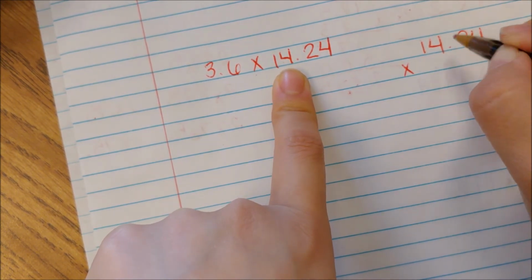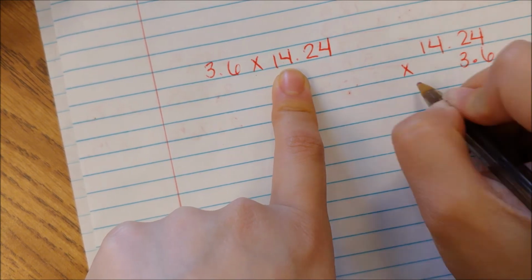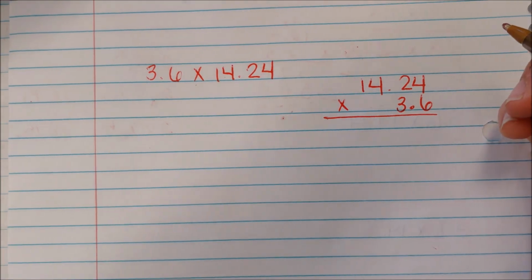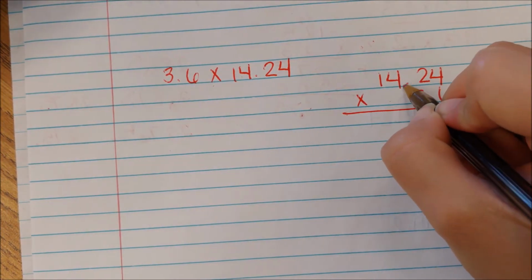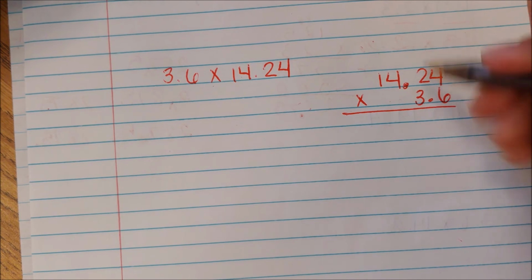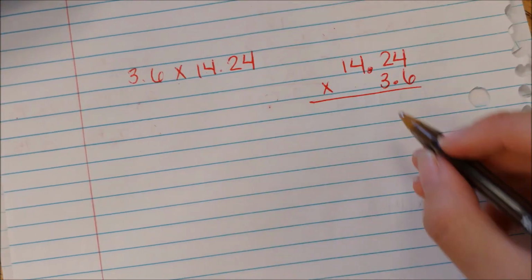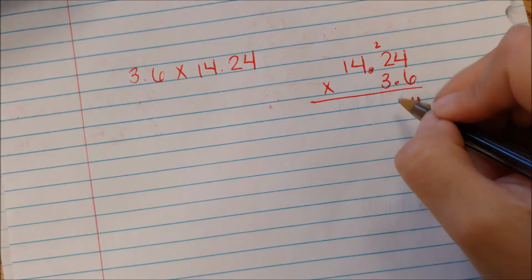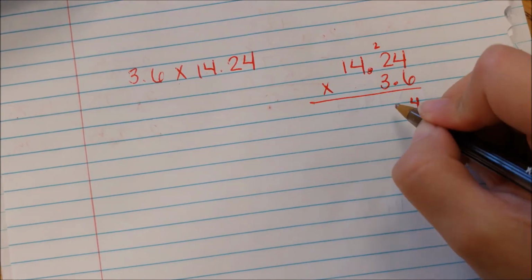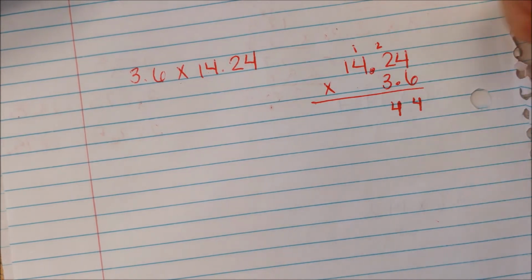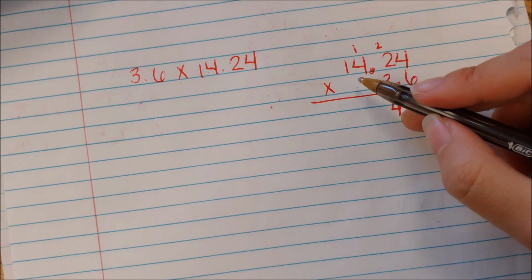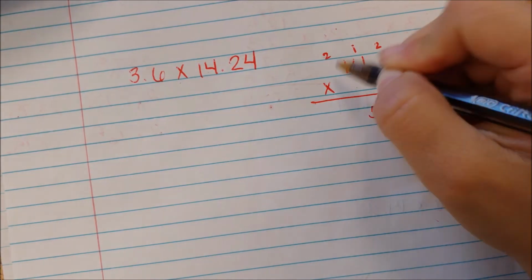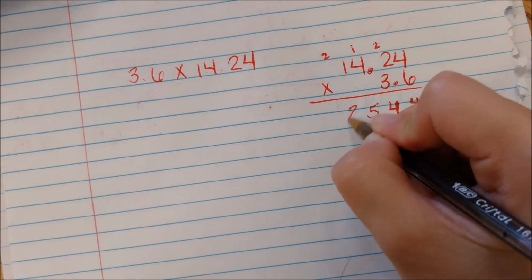Alright, so you might notice here that the decimal points do not line up. Do not worry, because in the end we have to determine where the decimal point goes anyway. Right here, we're lining up the numbers, not the decimals. So my 3 and 2 are supposed to be right beneath each other. So now I do 6 times 4, which is 24. 6 times 2, which is 12, and then plus 2 is 14. Okay. 6 times 4 is 24, plus 1, which is 25. And 6 times 1, which is 6, plus the 2, which is 8.